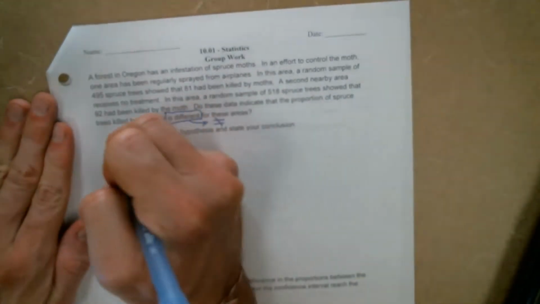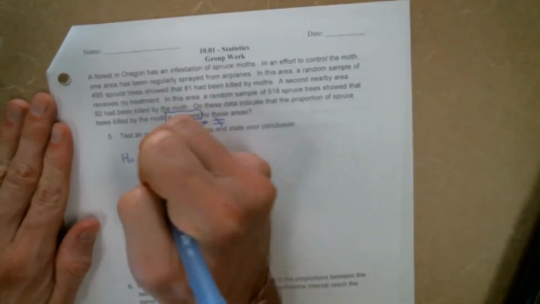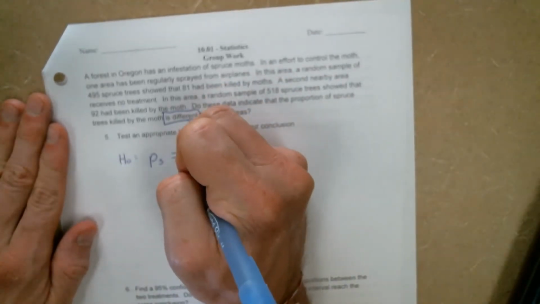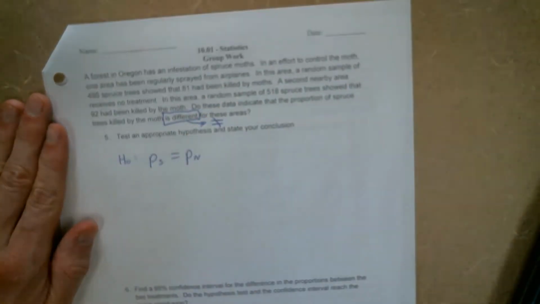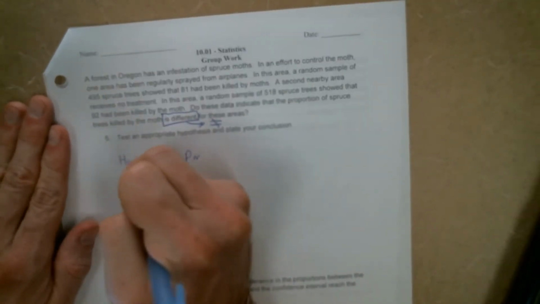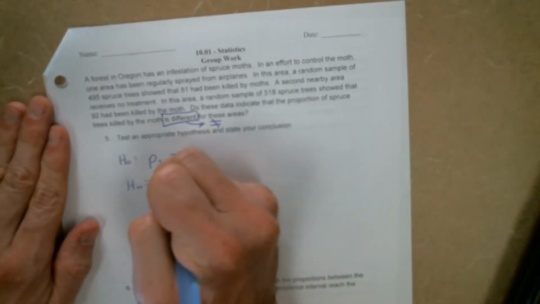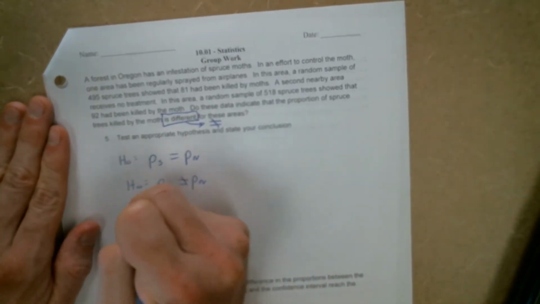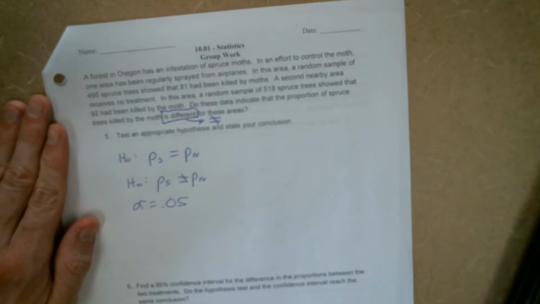All right. So again, our null would be that the proportion with spray is equal to the proportion with nothing. Our alternative, based on the way this is written, is just that they are not equal to one another, and then our alpha is 0.05.